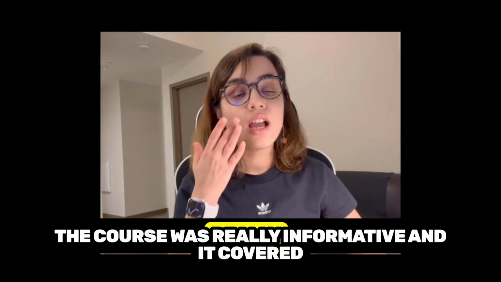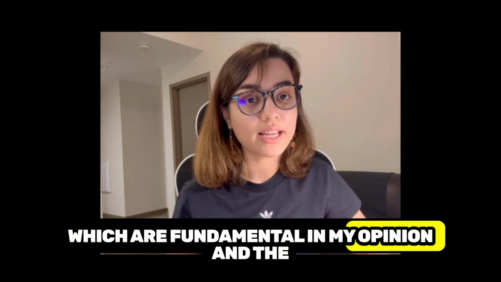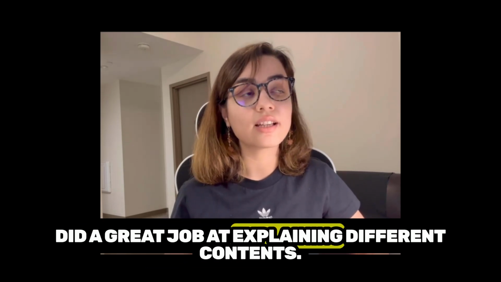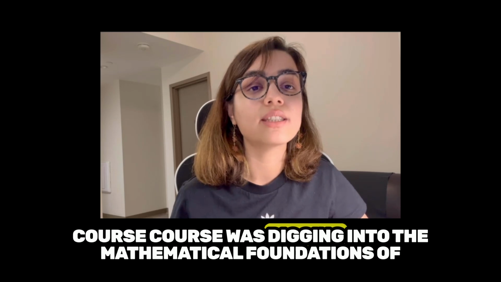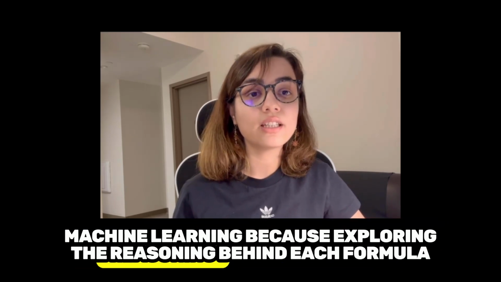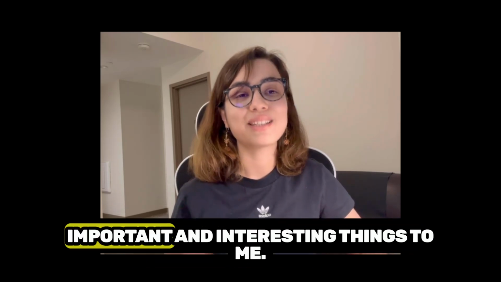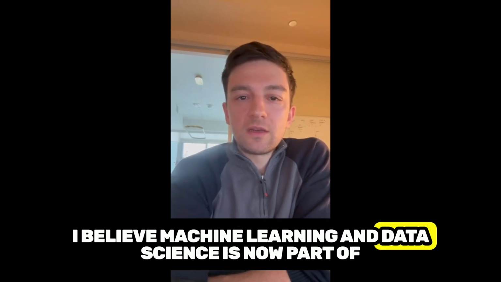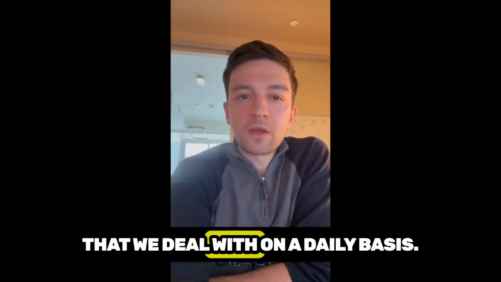The course was really informative and it covered a wide range of topics in machine learning which are fundamental in my opinion, and the instructor was very knowledgeable and engaging and he did a great job at explaining different contents. One of the things I valued most about this course was digging into the mathematical foundations of machine learning, because exploring the reasoning behind each formula and delving into the underlying concepts are the most important and interesting things to me. I believe machine learning and data science is now part of our life, and it's getting extended to a lot of use cases that we deal with on a daily basis.